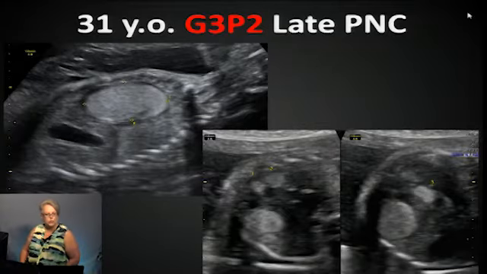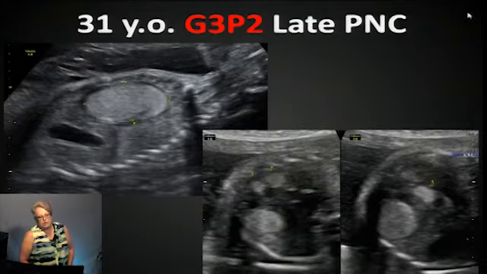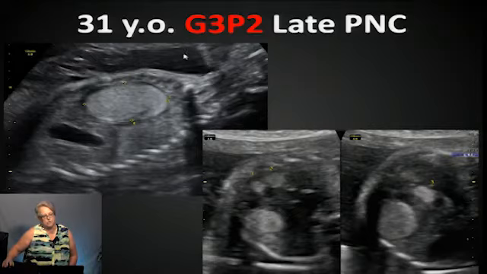Okay, this one was a 31-year-old, gravida 3, para 2. She comes in for late prenatal care, no significant family history. This is like a parasagittal of the chest. It's looking at the head, the neck, anterior to posterior. It's over towards the left side. There's the stomach, part of the diaphragm, and this is the chest.